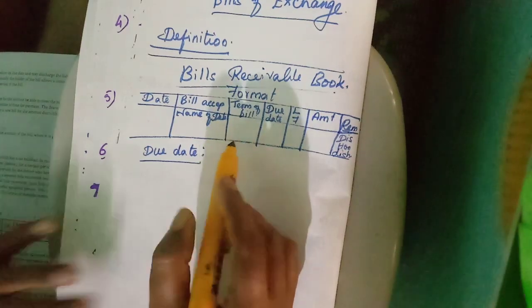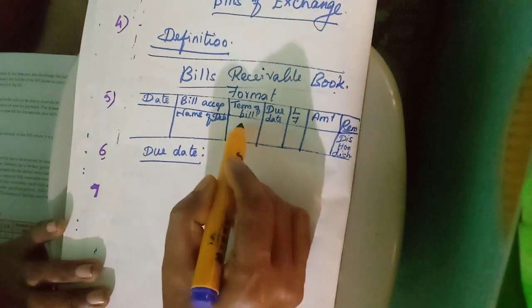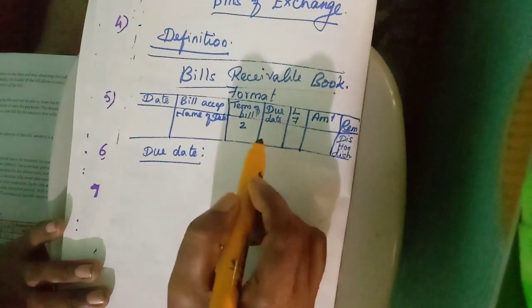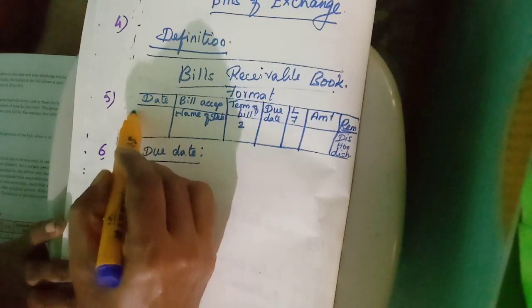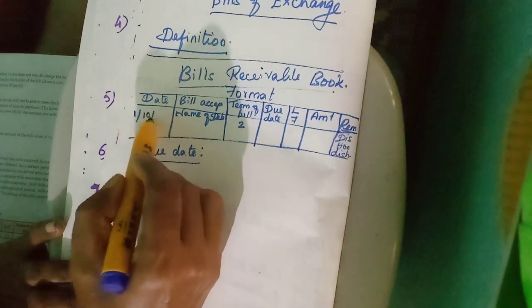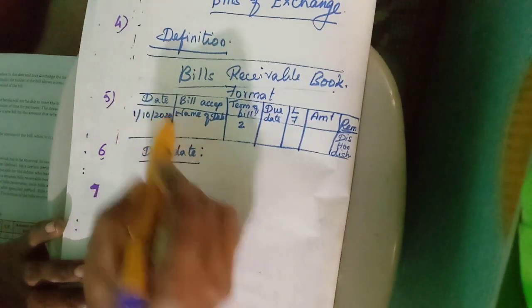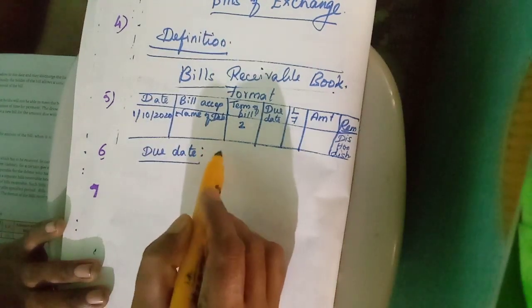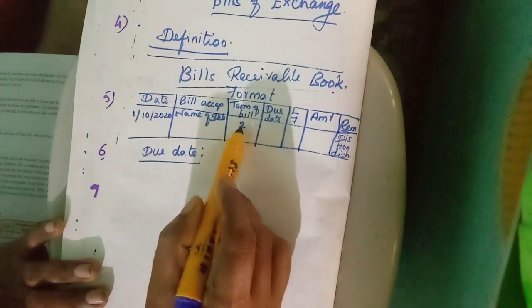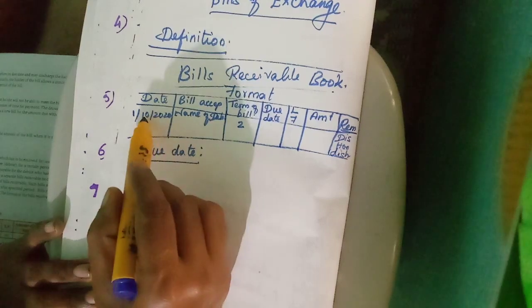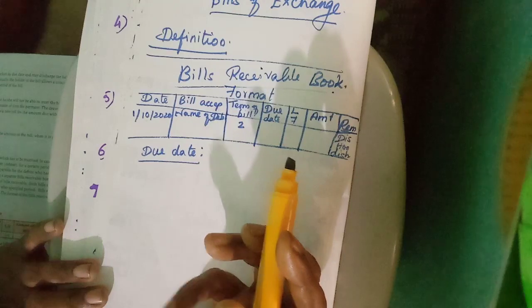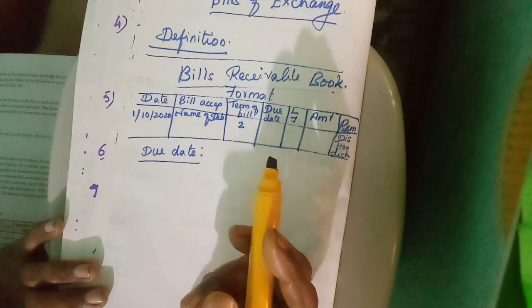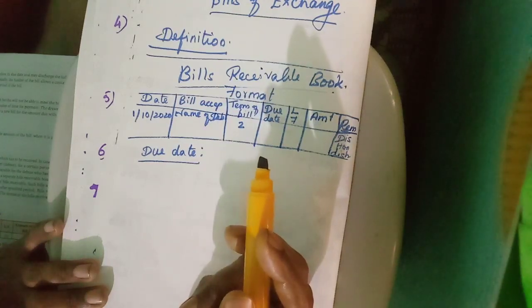If the term of the bill is 2 months, and the date of the bill is 1st October 2020, when is the due date? We need to add 2 months to this. So you see 1st October, then 1st November, 1st December, 2 months over, isn't it?